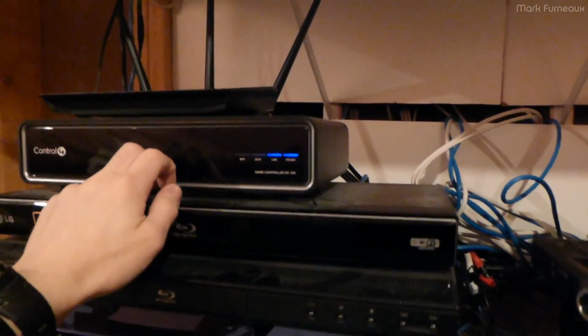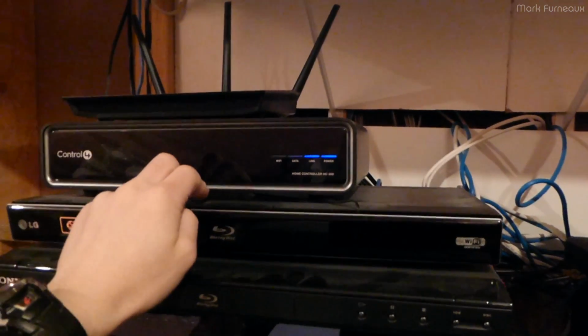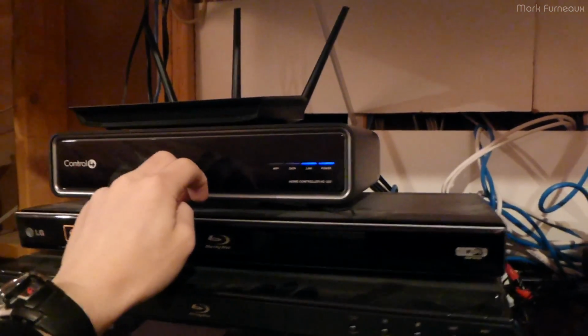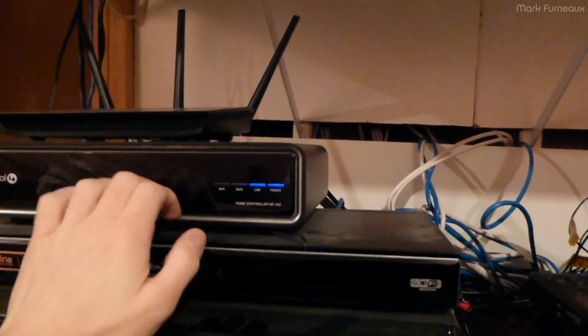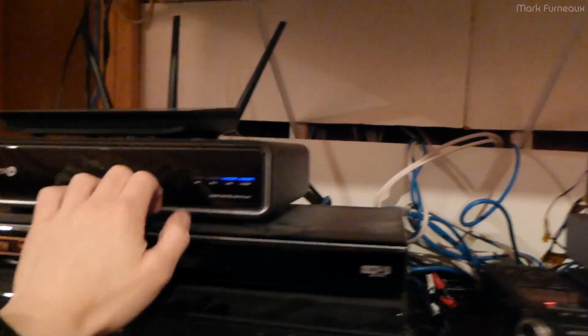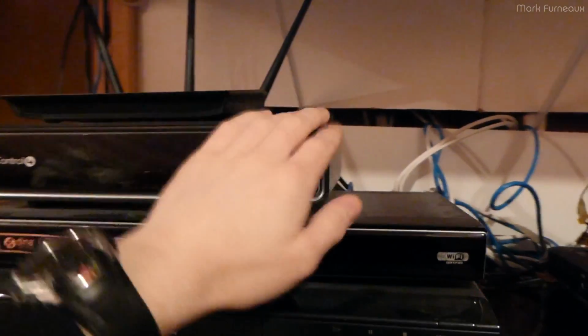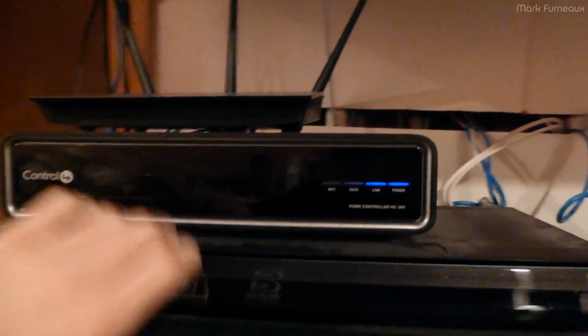I mean, these things take about 15 minutes to boot after a power failure, like one long enough that the UPSs don't run out. 15 minutes to boot the Linux kernel. What the fuck is wrong with these things? I don't know. It's pathetic.